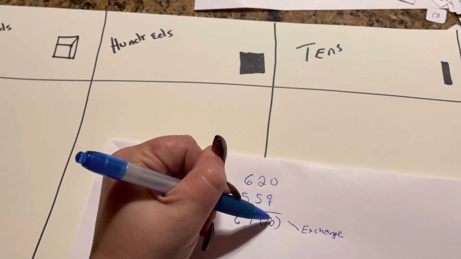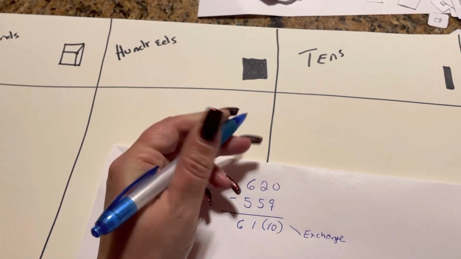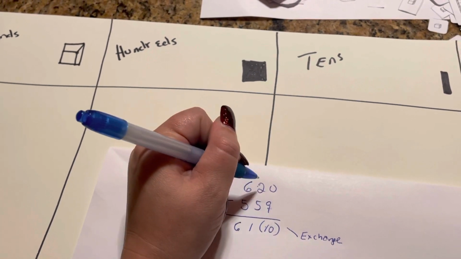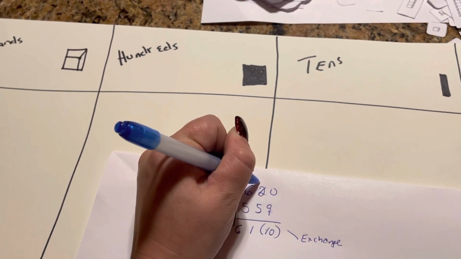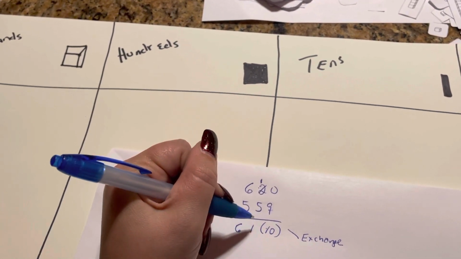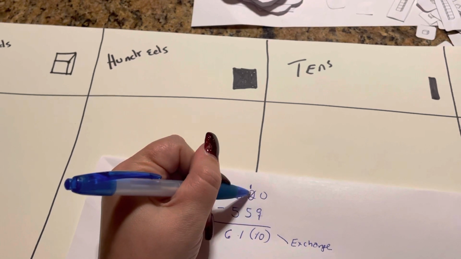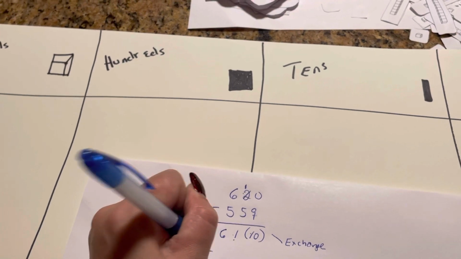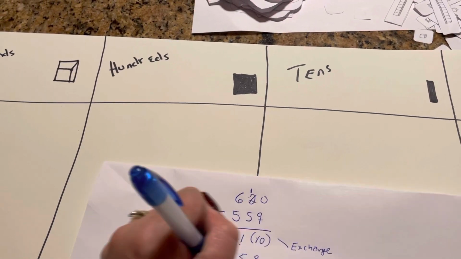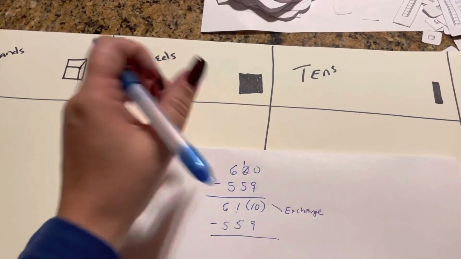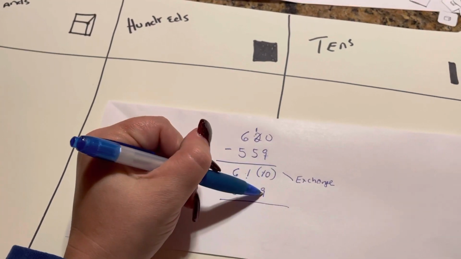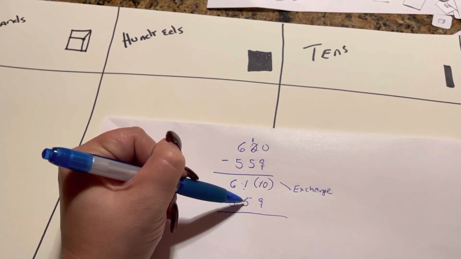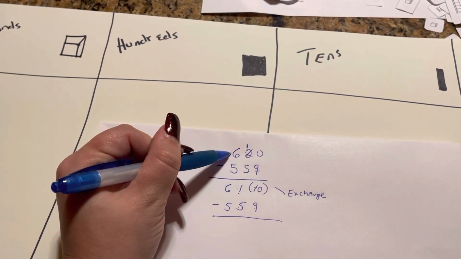Because I exchanged a hundred for 10 tens, so this becomes a 1 here. So the 2 becomes a 12 minus 559. And so I know I can do this one, but with the tens column, I cannot take 5 away from 1, so I need to borrow 10 more from the 6.